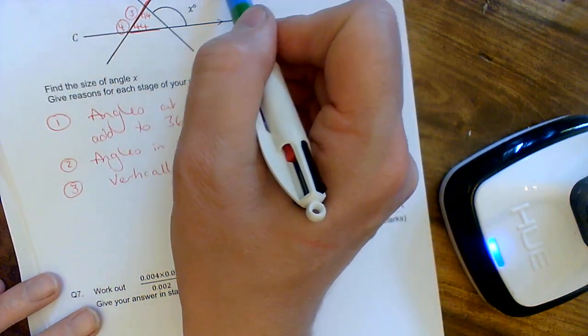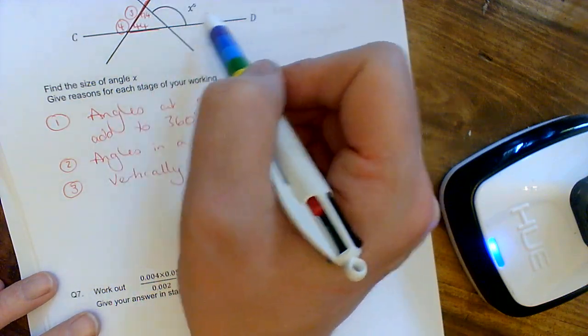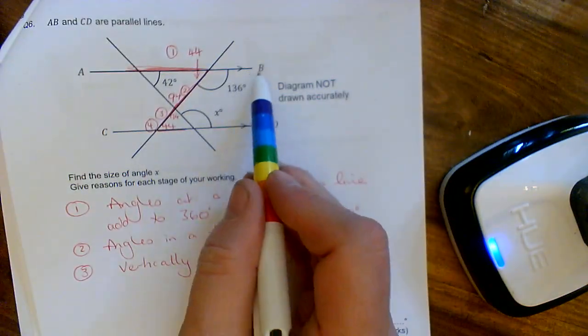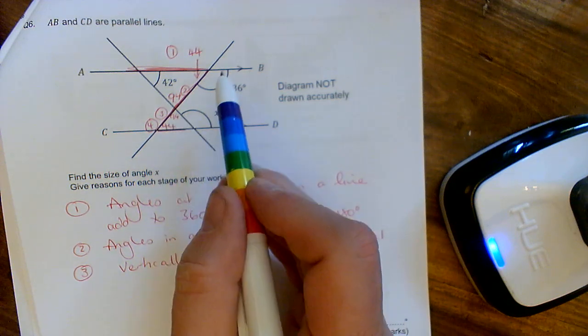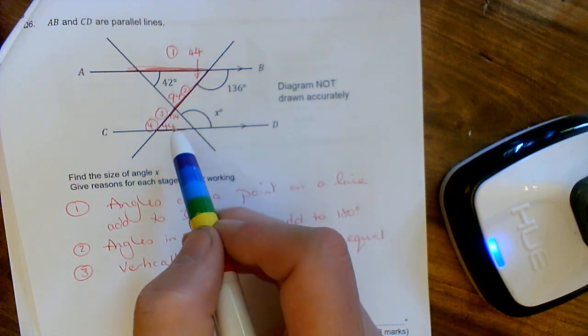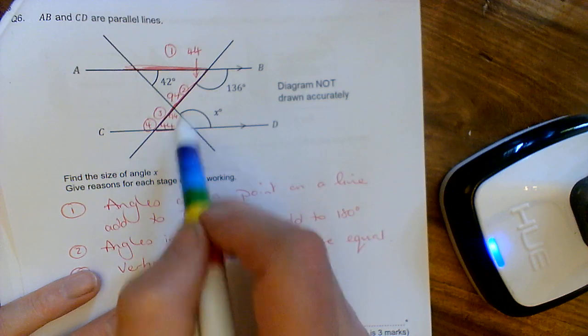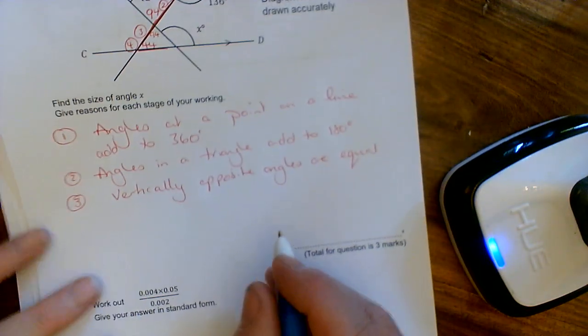I could have also gone with this one, so going down the C shape, and there would be co-interior angles, or you could call them allied angles, I believe. I always call them co-interior. So this one's 44. Co-interior add to 180. The Z angles are the same, the alternate angles. So this is number 4.